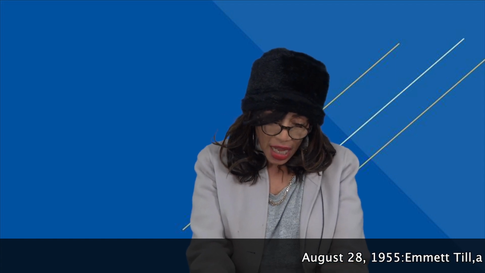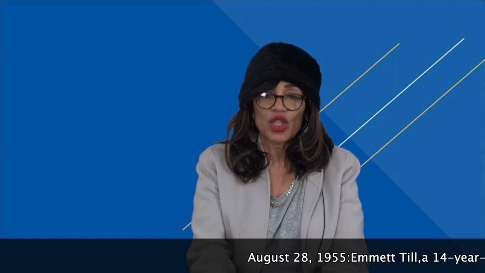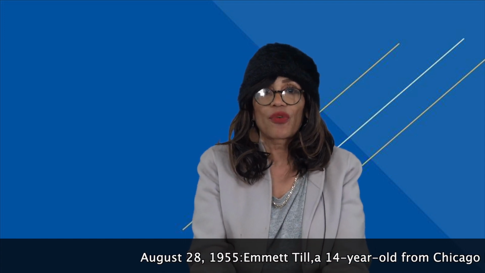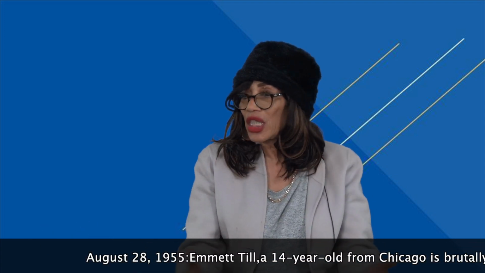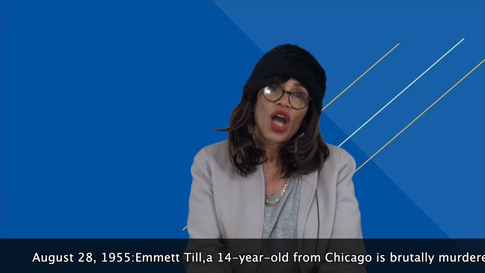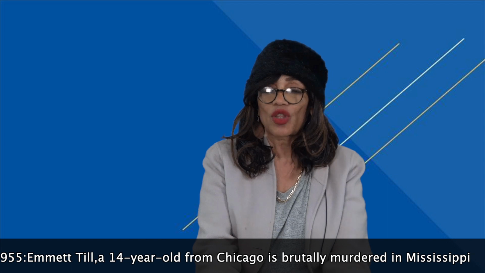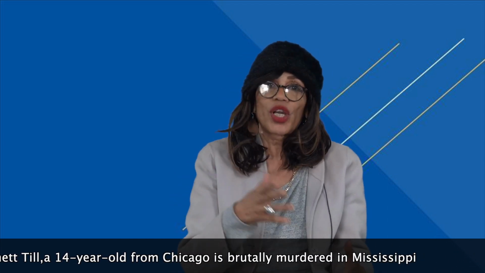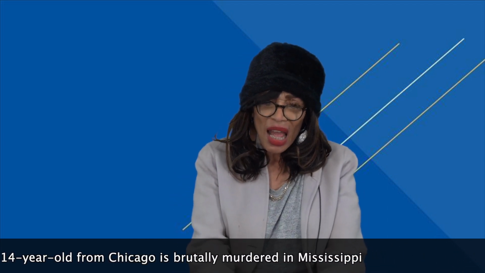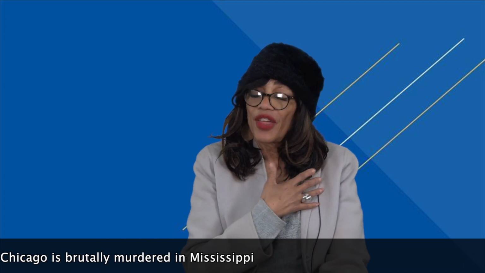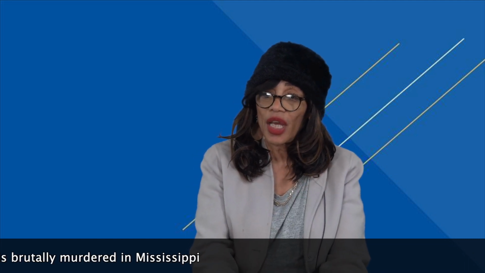Moving right along, we had the case in 1955 of Emmett Till, and this is a case that is especially close to my heart, looking at the pictures that resulted from his death. Emmett was a 14-year-old boy out of Chicago who supposedly made the mistake of flirting with a white woman. He whistled, what we call a catcall. His murderers were acquitted. The case brings national attention.